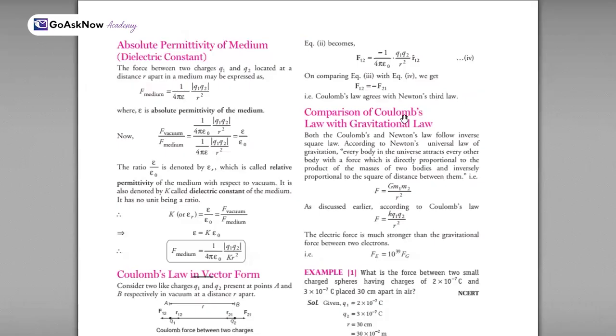So in your NCERT, it is also written like this, that force is equal to 1 by 4 pi epsilon naught, or K Q1 Q2 by R cube, and R cube is here, and it is here with this R vector.